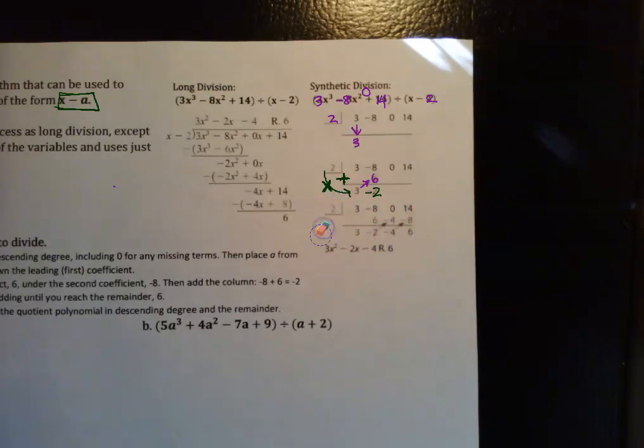Well, that's when you write the variables back. The variables don't change. One thing we haven't talked about is if you look at our answer here, we started with x to the power of 3. Our answer started with x squared. That happens every single time. It drops down one exponent for our answer.